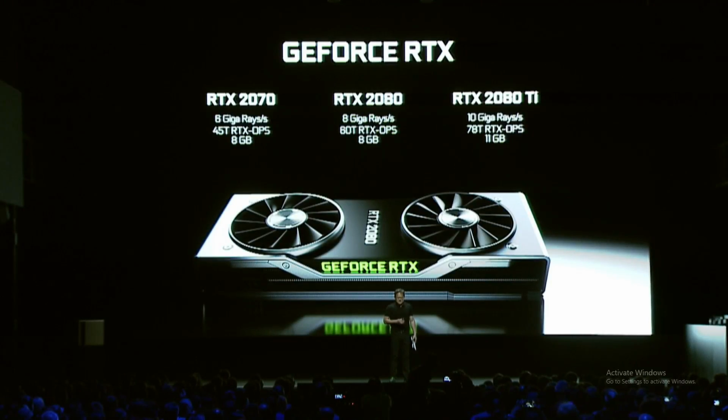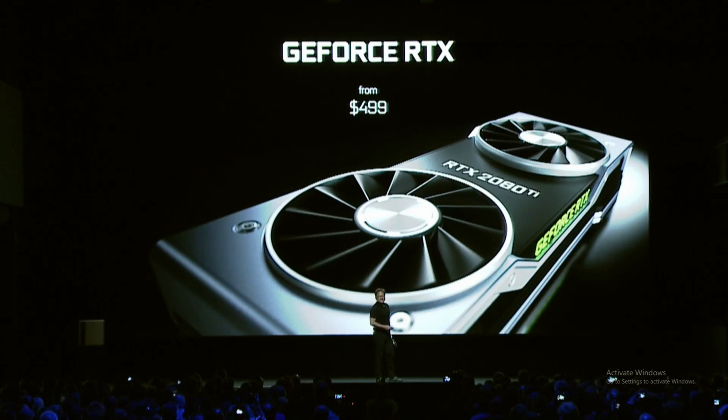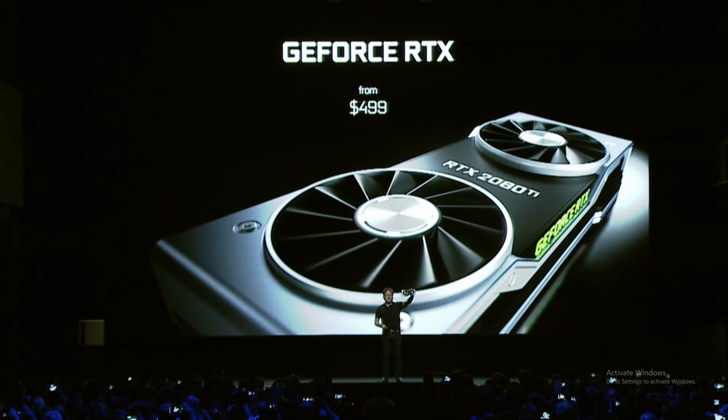I love gigarays. 10 gigarays. Shoot as many rays as you like. Go crazy, just shoot rays. 78 trillion RTX ops, 11 gigabyte frame buffer. Starting at $499.